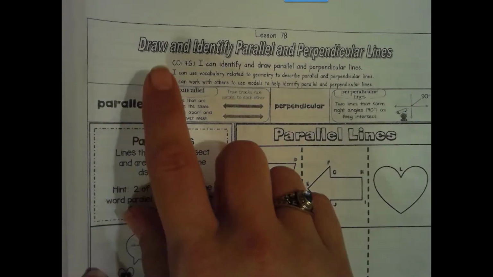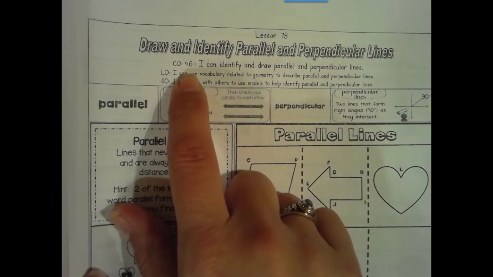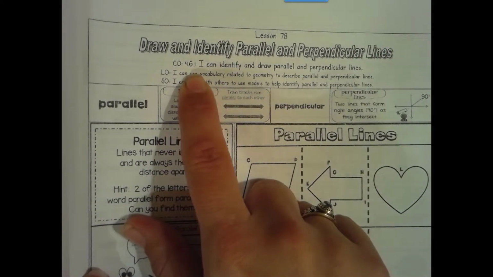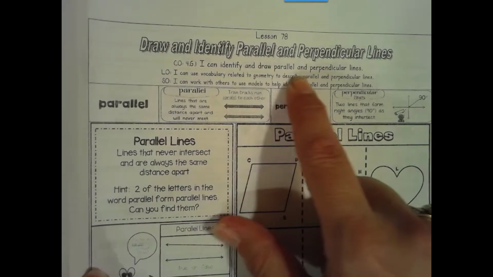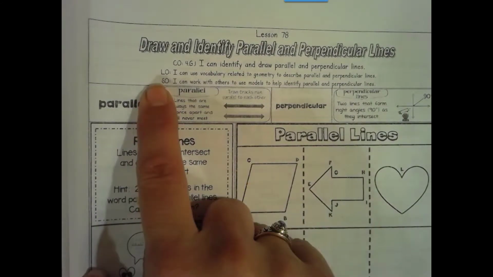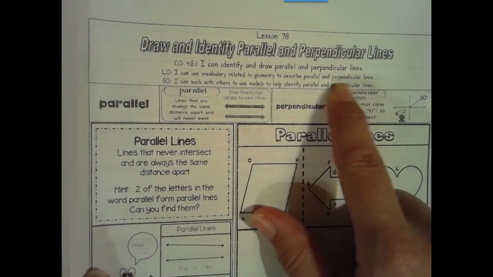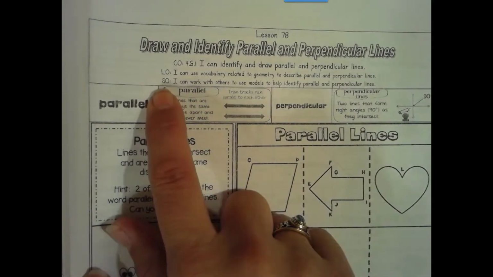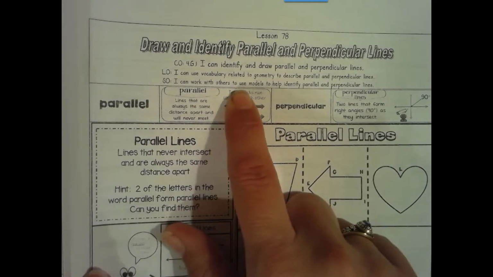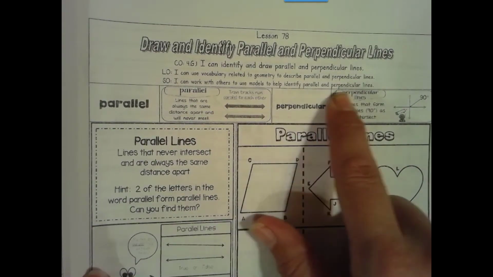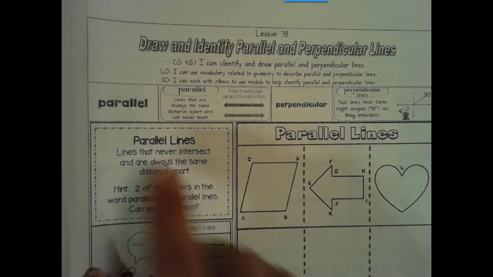Okay, so our content objective for 4th grade Geometry 1: I can identify and draw parallel and perpendicular lines. Language objective: I can use vocabulary related to geometry to describe parallel and perpendicular lines. Social objective: I can work with others to use models to help identify parallel and perpendicular lines.